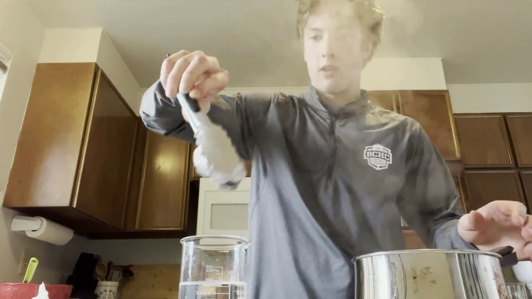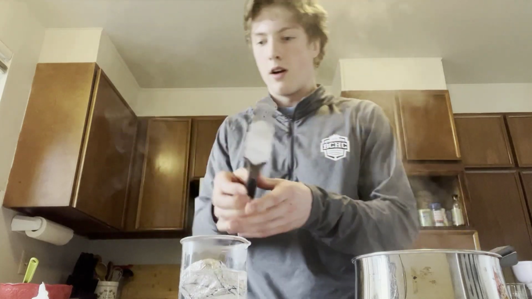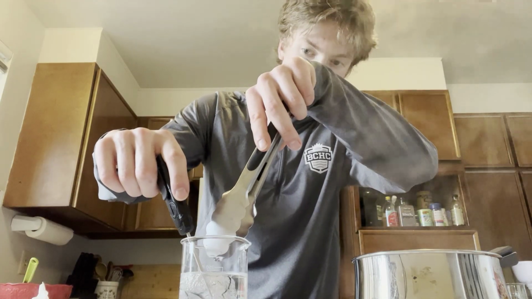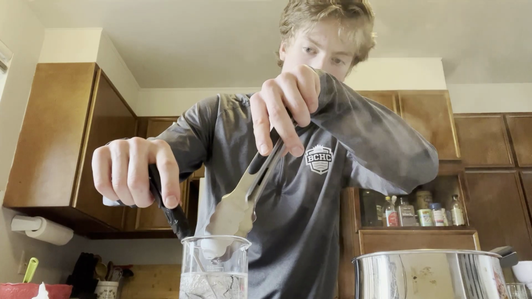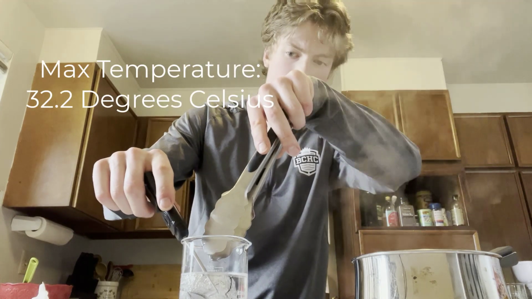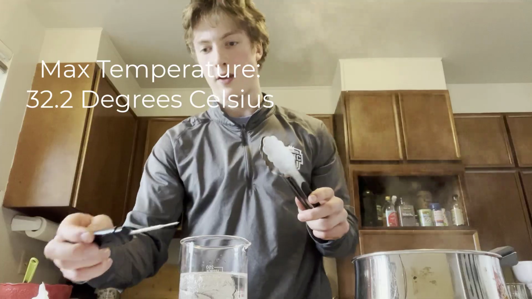Get the water off. Plop this in. I'll have to hold this down while we do it. 32.2 degrees, and it's dropping now, yeah. So it looks like 32.1 now. So we'll take 32.2 degrees Celsius.